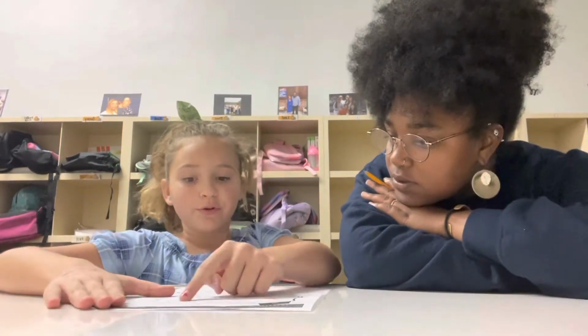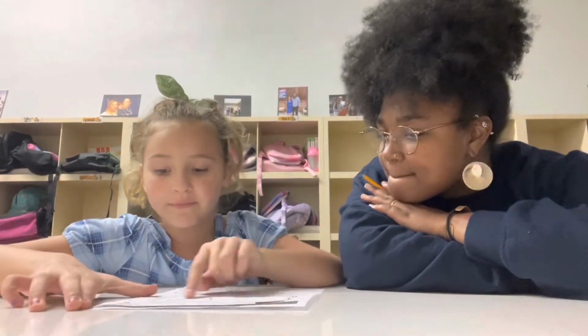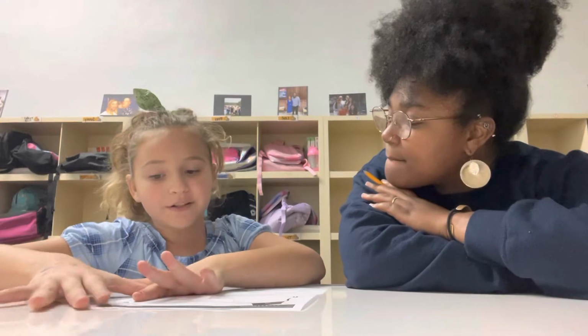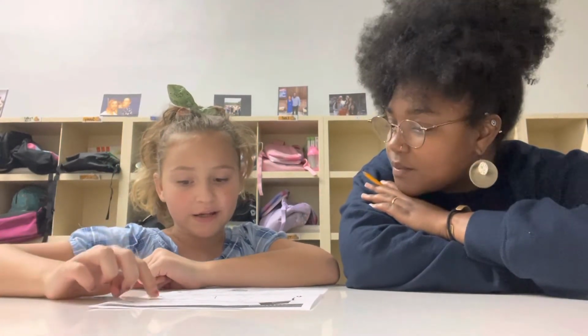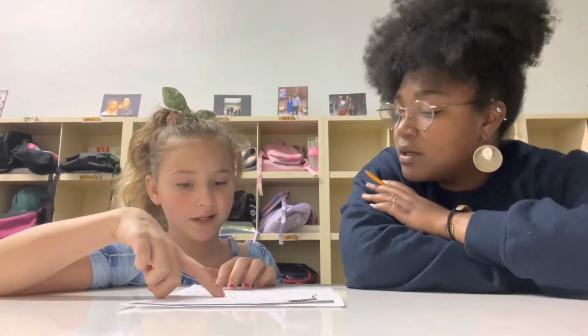So I drew the kite right here, and then I wrote all the numbers on the side of the paper, and then I did 8 plus 8 equals 16, and then 12 plus 12 equals 24. Okay. And then I added those together and got 40. Good job. That's wonderful. That's right.